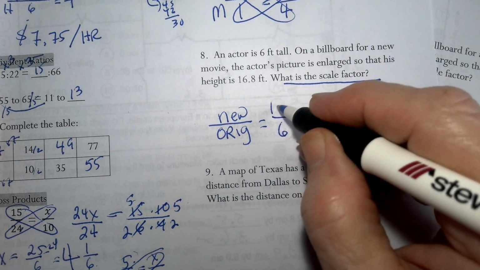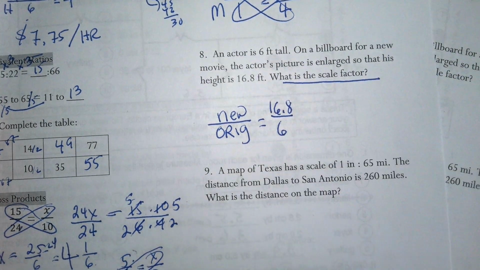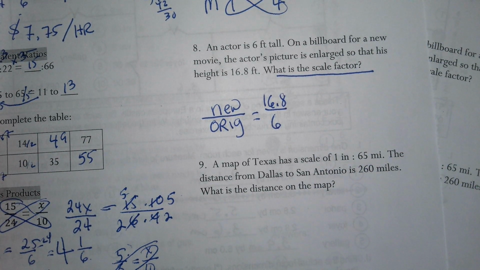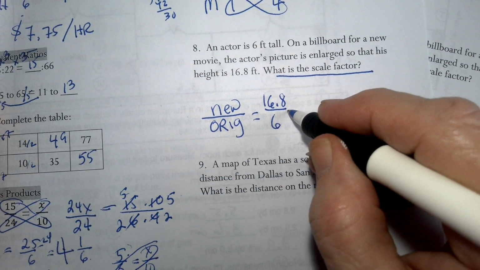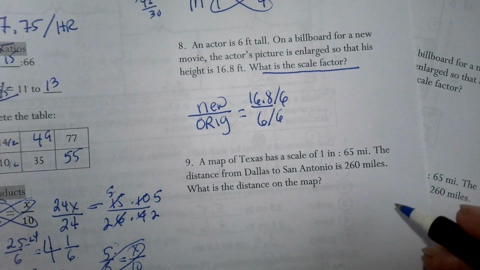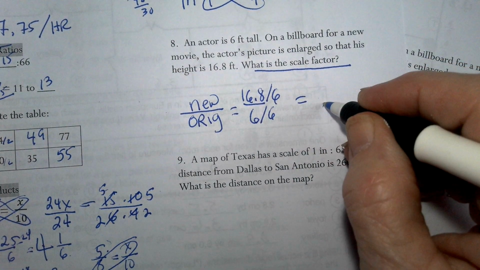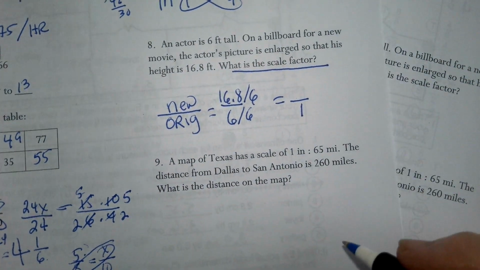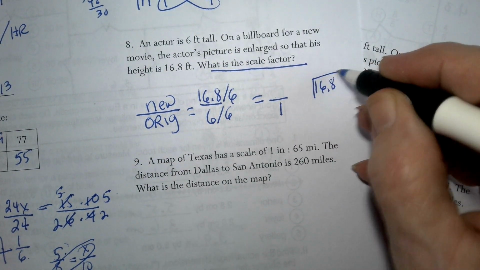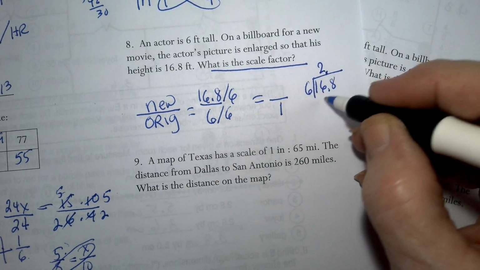16.8. And then I think you just reduce it. No, I think this comes out to be the unit price. So I'm going to divide it by 6, divide it by 6. So the bottom number is 1 for sure. And then I've got to go 16.8, 2 and something.